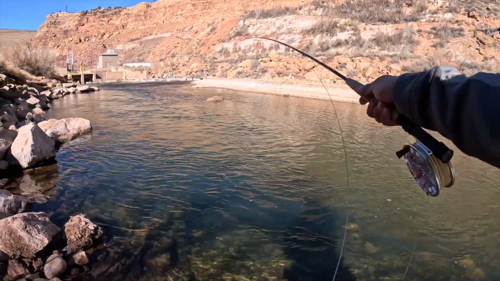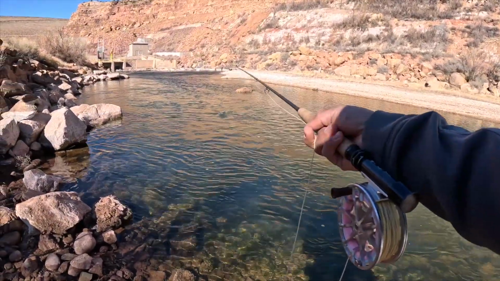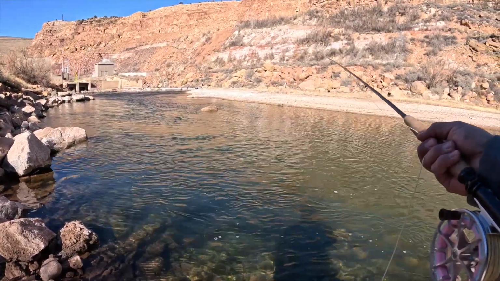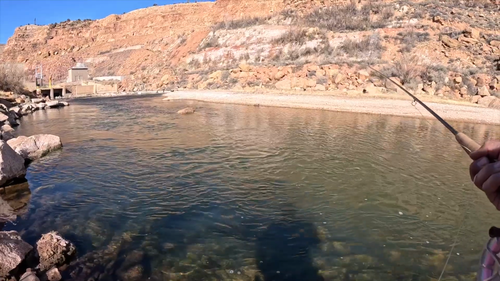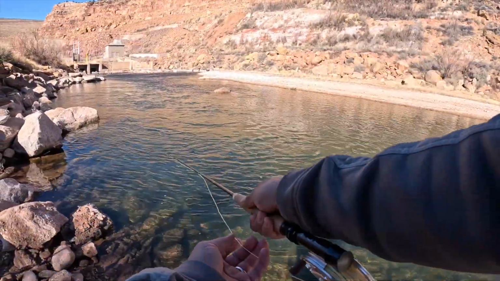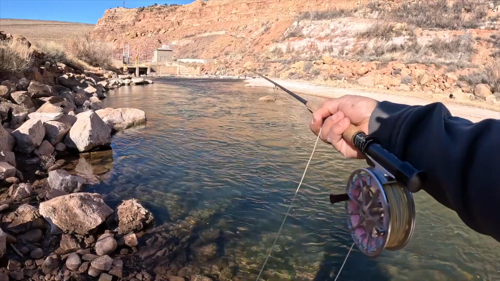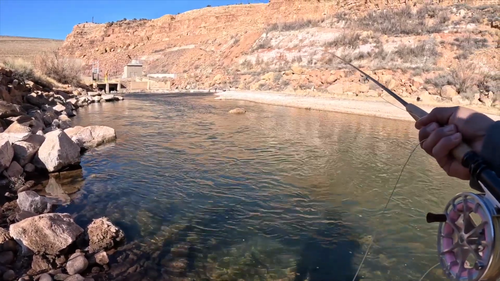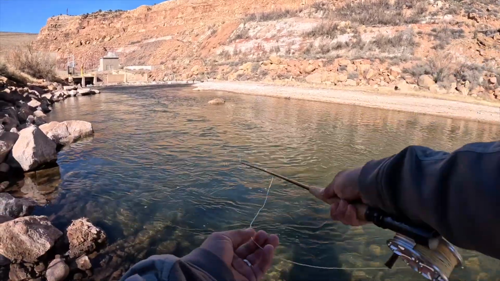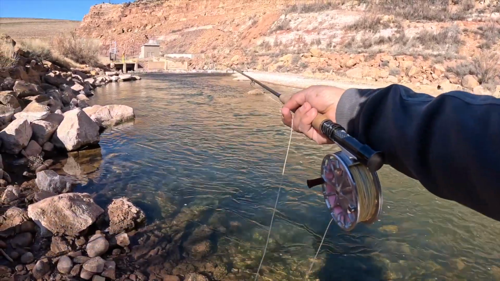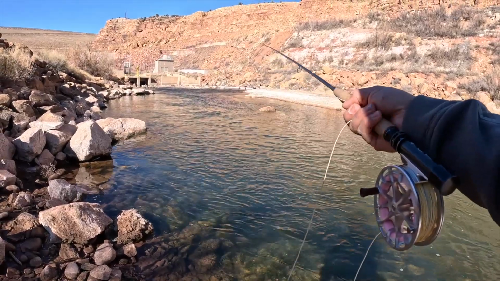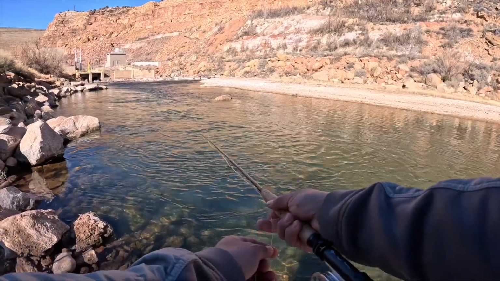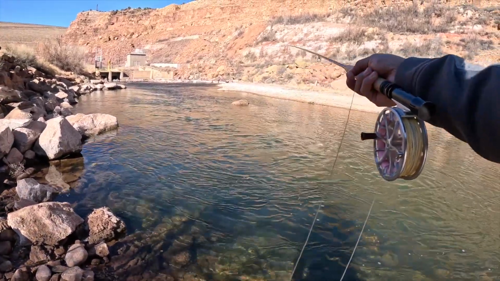Now, I'm starting with an egg on the point simply because it's early. We're not seeing the hatch really start until about 10 or 11, depending on how warm it gets; it should get fairly warm today. So just starting with an egg as an attractor. Obviously I've got the midge on the dropper, so if any of the fish are really keyed in on the midges, they'll at least have that option. And then just working my way out.